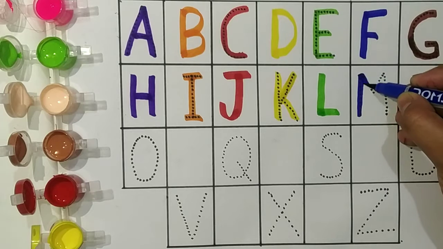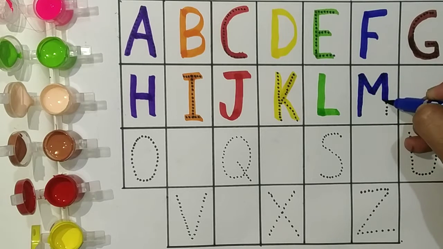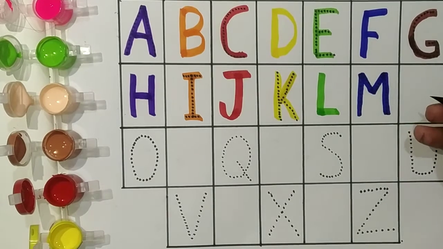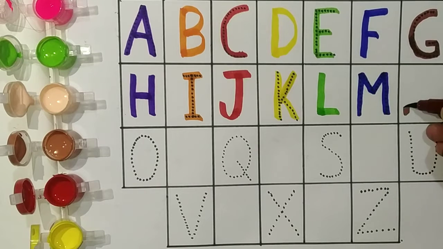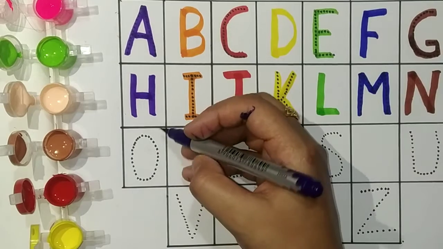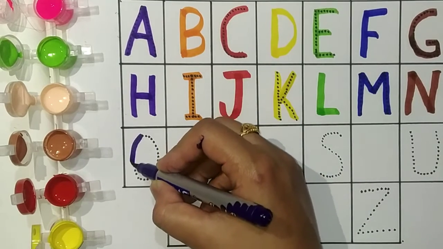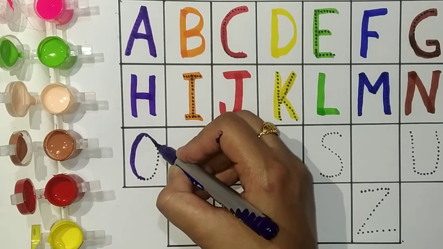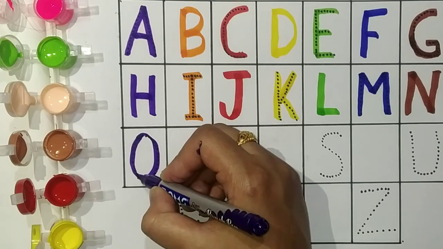Blue color. M for milk. Brown color. N for noodles. Purple color. O for onion.